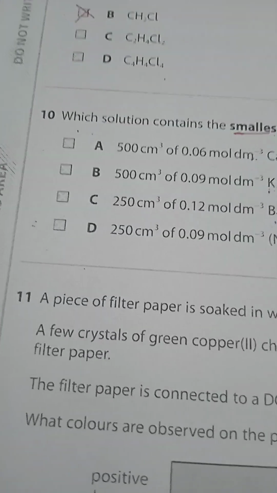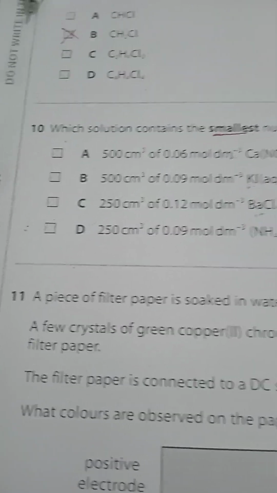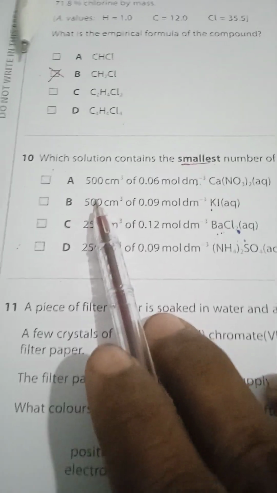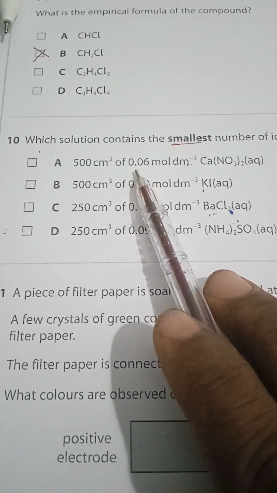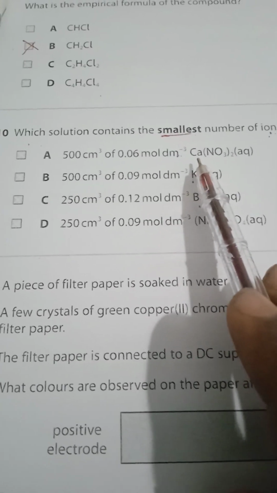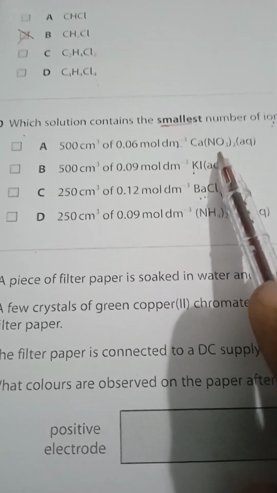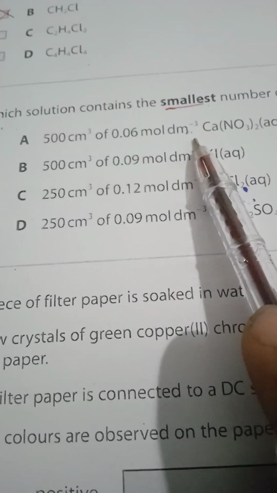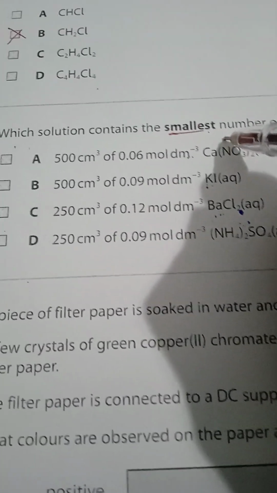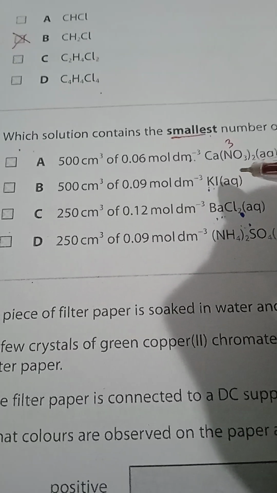Now when we consider A, 500 is the volume and the concentration is 0.06. In calcium nitrate, there are 2 nitrate ions and 1 calcium ion, so there are totally 3 ions in 1 mole.